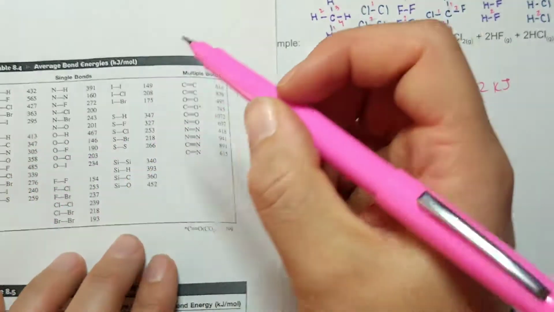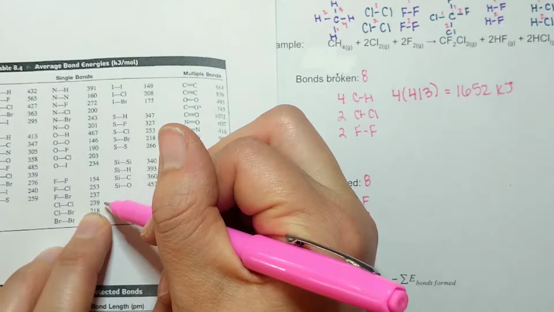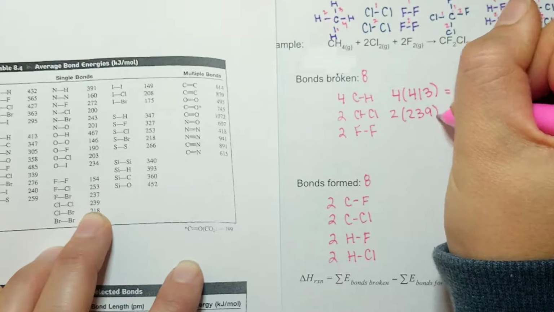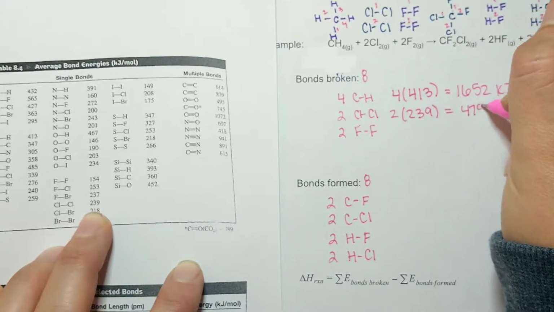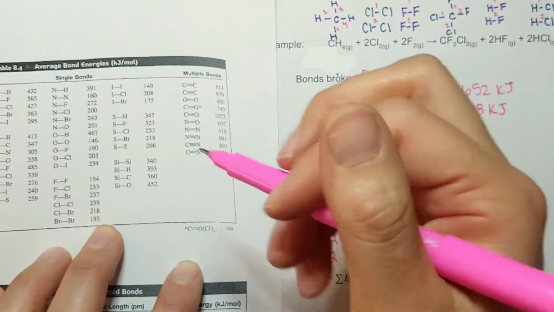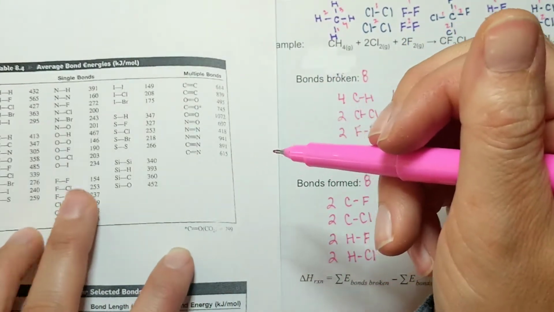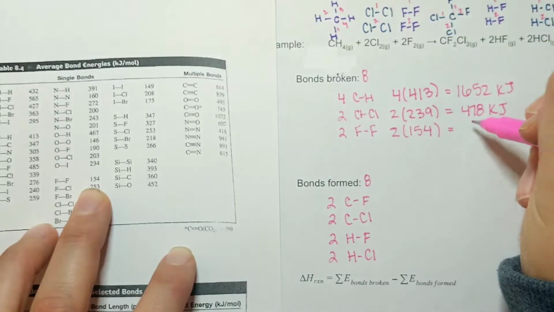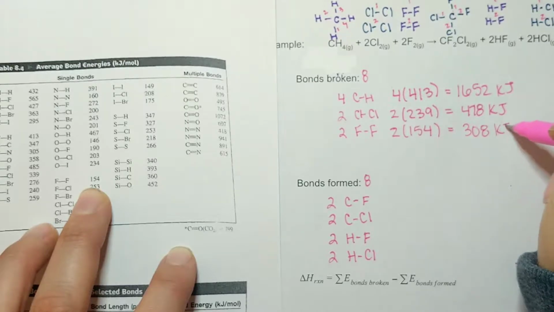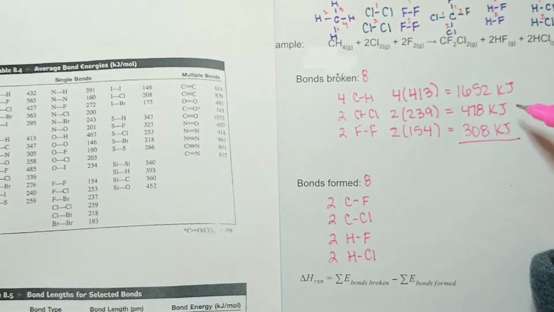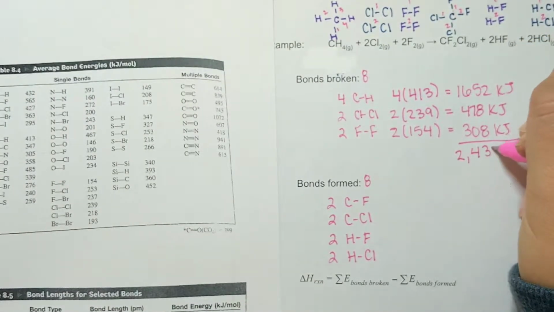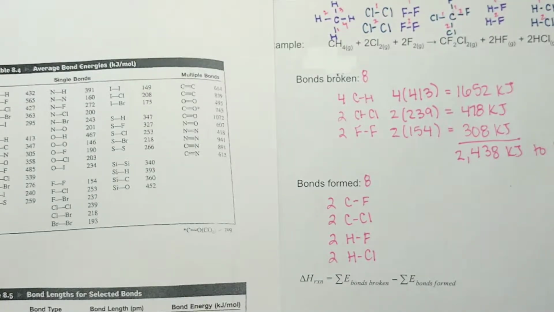My chlorine-chlorine bond has a value of 239, and I have 2 of them, which is 478 kilojoules. And then I have 2 fluorine-fluorine bonds, which have a value of 154, which is 308 kilojoules. So in total, the energy that needs to be added to break bonds is 2,438 kilojoules.